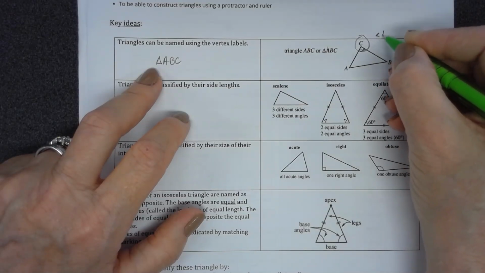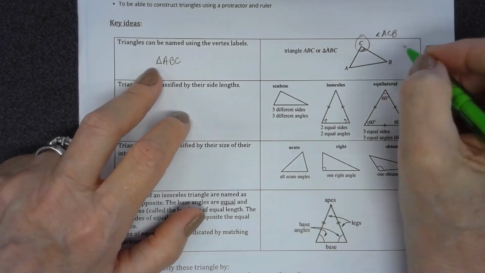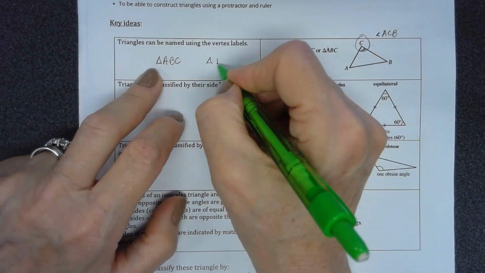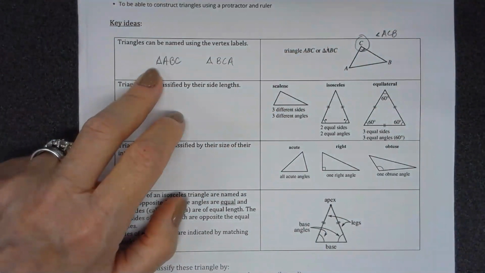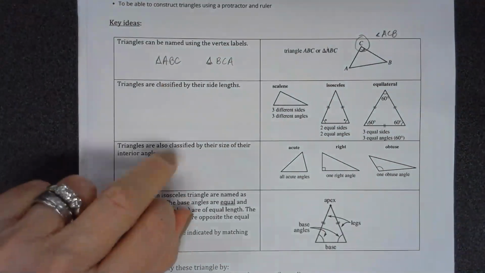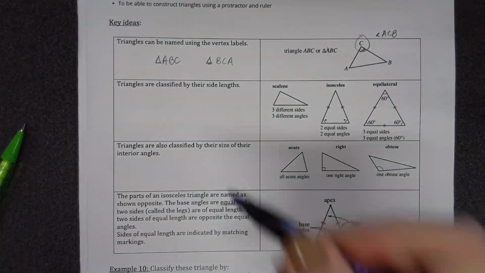Do I have to do ACB or BCA? It has to be in the middle. But this one, I could do triangle BCA. I don't care. It could be in any order, any of the three. But it has to have a little triangle in front of it, little house. Okay. Triangles are classified by side lengths.